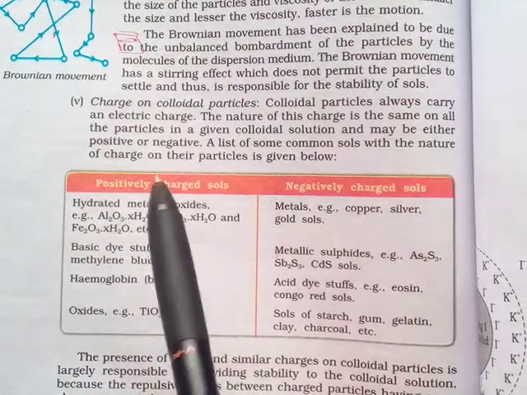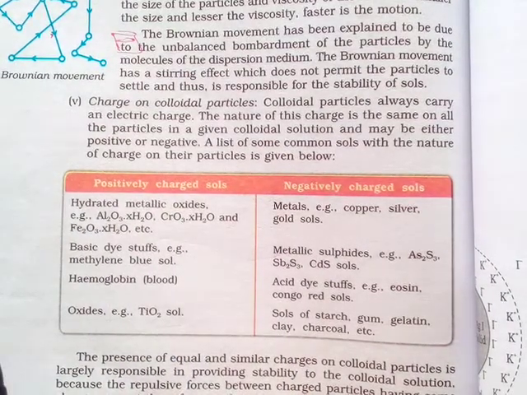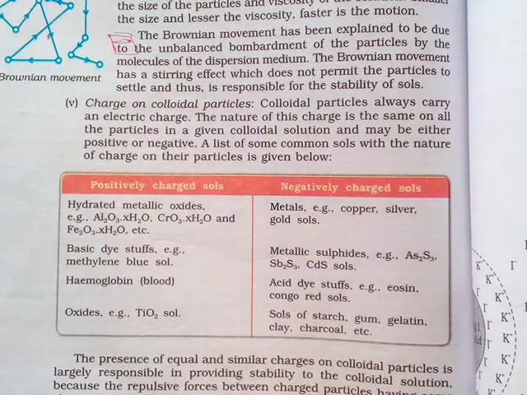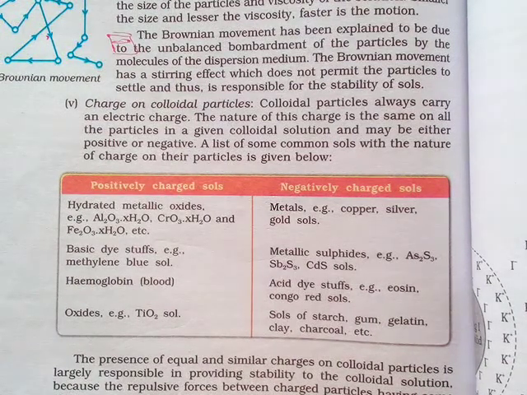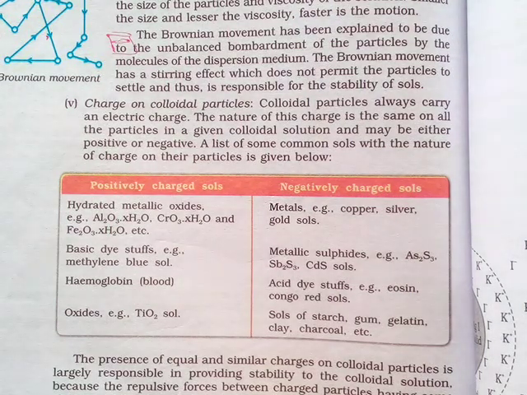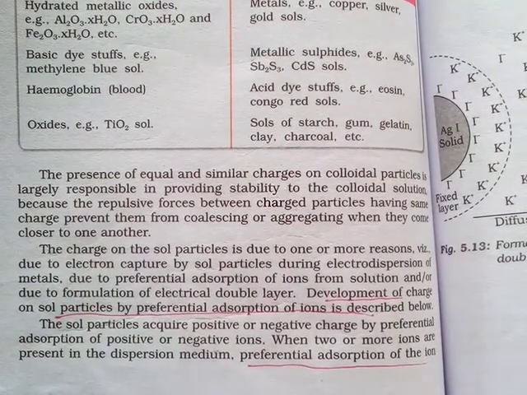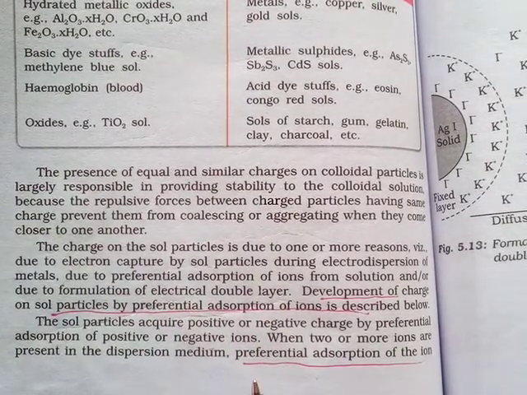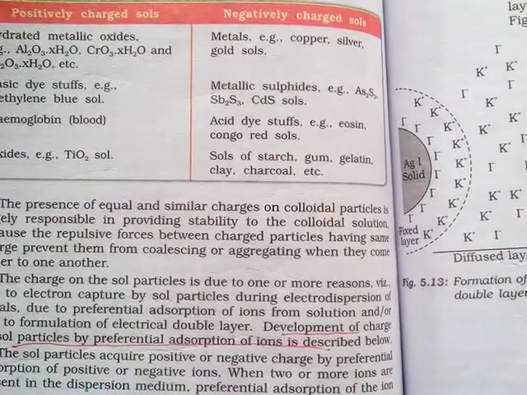Next is the charge on colloidal particles. Normally in lyophobic colloids, not in the case of lyophilic, we observe that colloidal particles have the same charge. All the colloidal particles in a container will have either all positive or all negative charge. Now which charge will the colloidal particle acquire, positive or negative? One of the rules says that preferential adsorption of the ion common to the colloidal particles usually takes place.